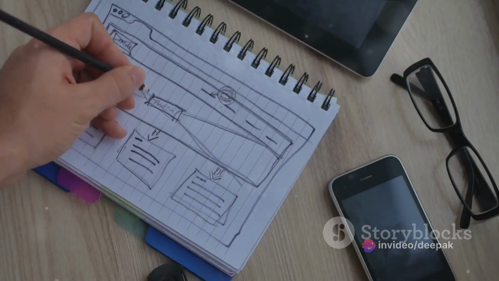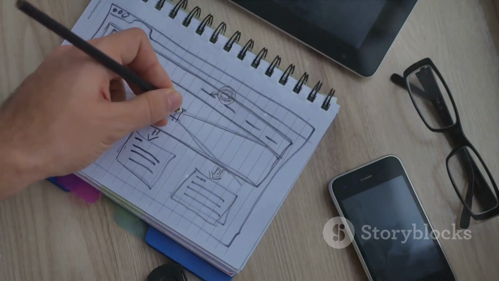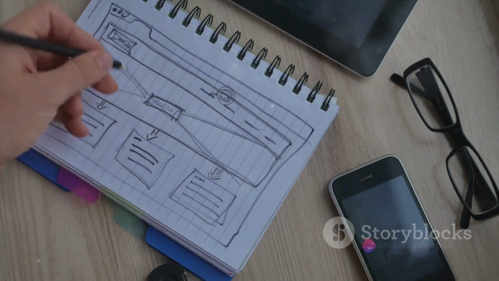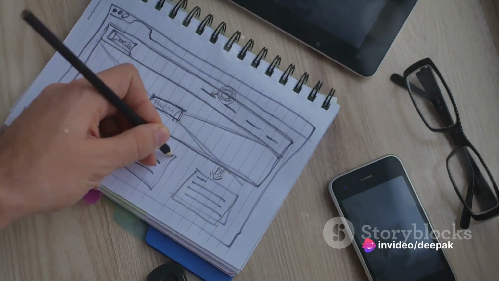In this video, we'll explore these elements in detail, providing a basic understanding of how websites are built. So, buckle up as we delve into the fascinating journey of website construction.